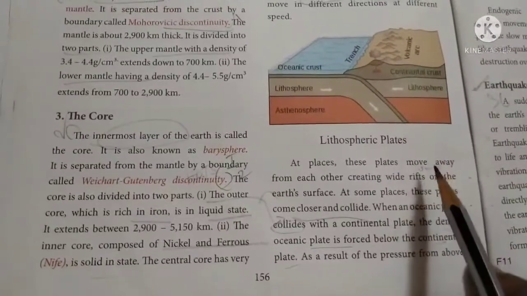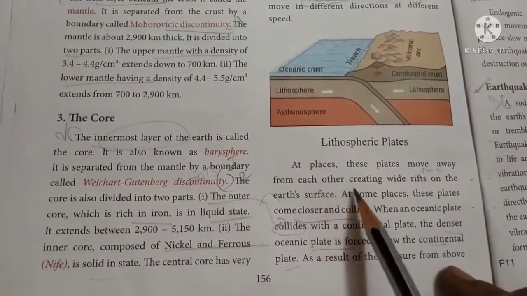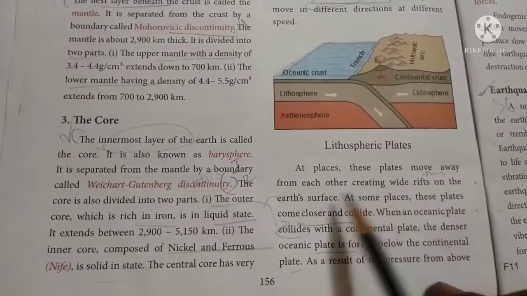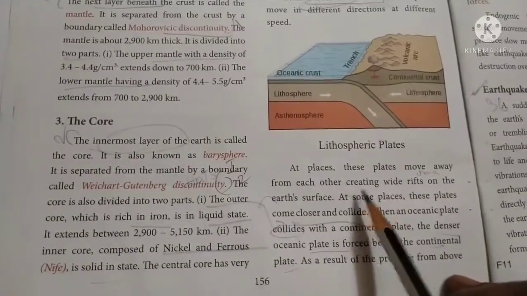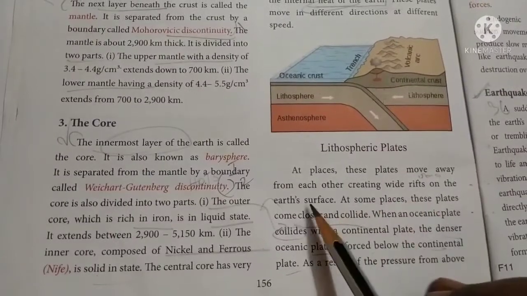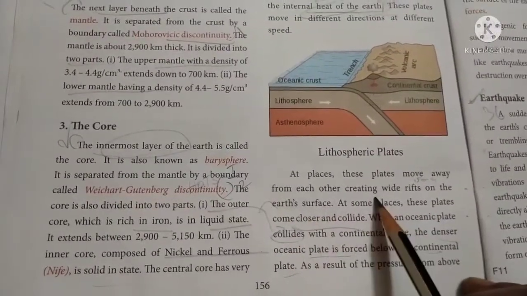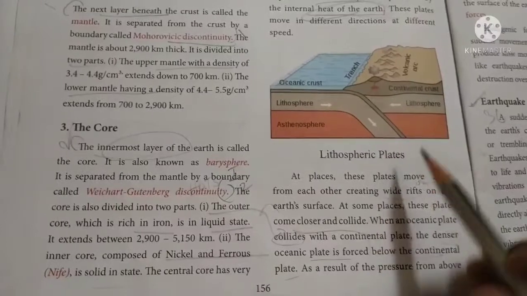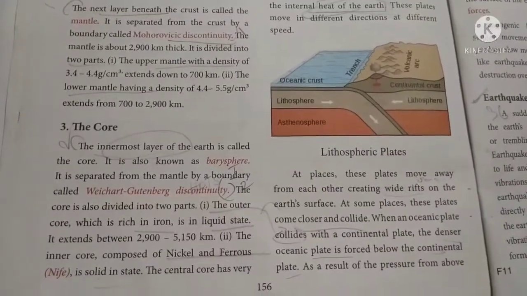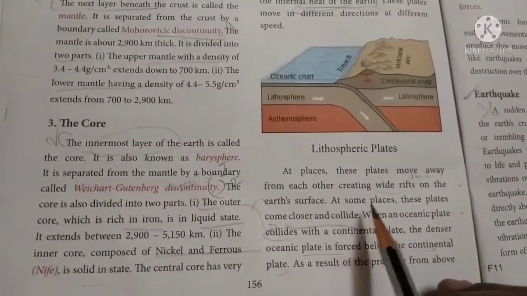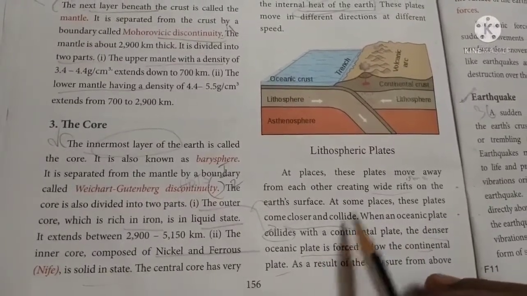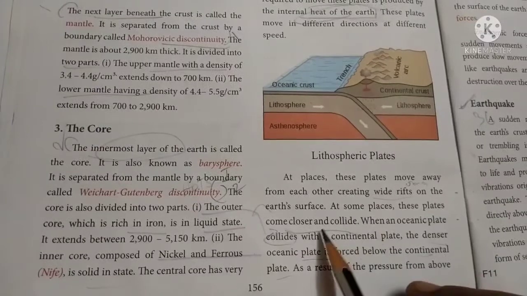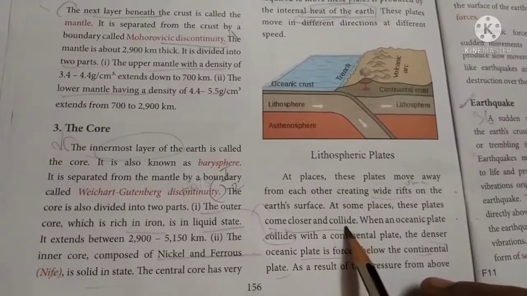At some places these plates move away from each other, creating a wide rift on the earth's surface. Because of this movement, they create very large splits in the earth's surface. At some places these plates come closer and collide.